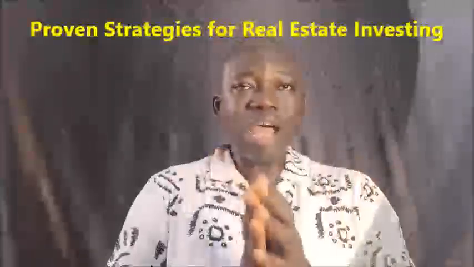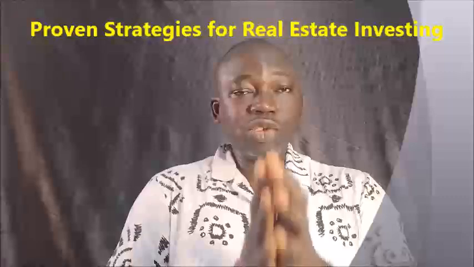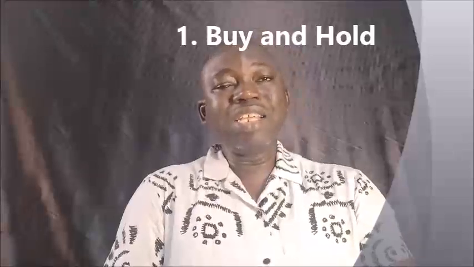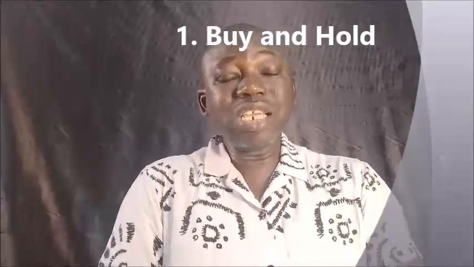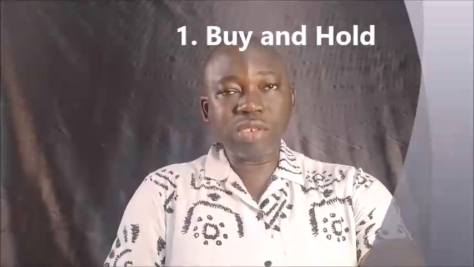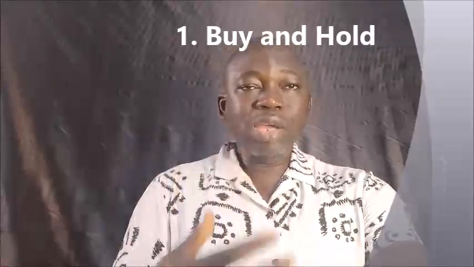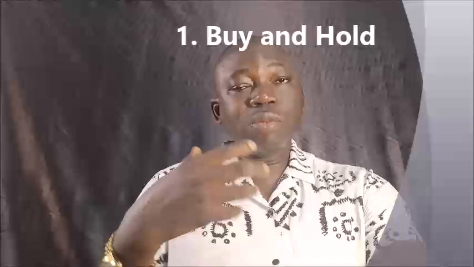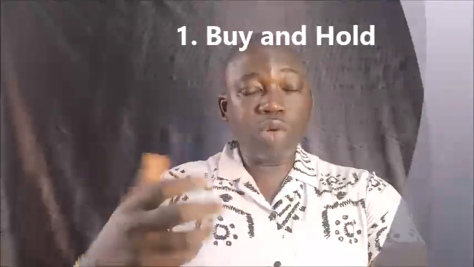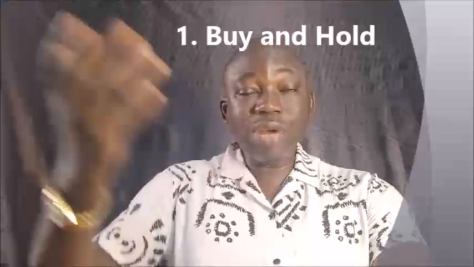Now, here are some proven strategies for real estate investing. Number one is to buy and hold. Buy the real estate and hold the real estate. This long-term strategy involves purchasing properties and renting them out to generate consistent income. Over time, the property appreciates, adding to your wealth. Example, you buy a duplex and rent it out, both units for monthly income. So you buy a duplex or a shop or a property and you rent it out.